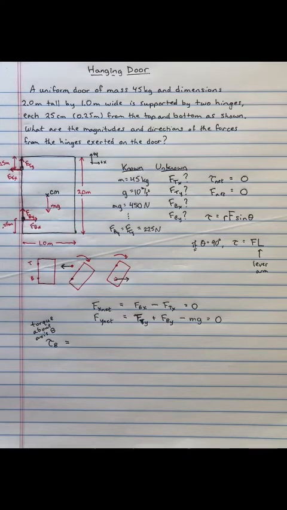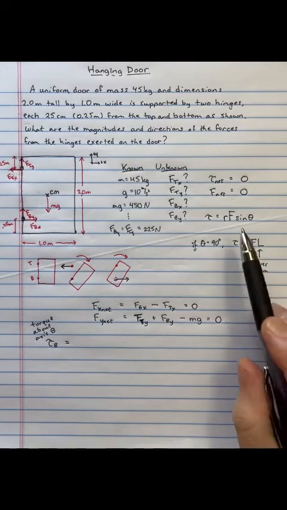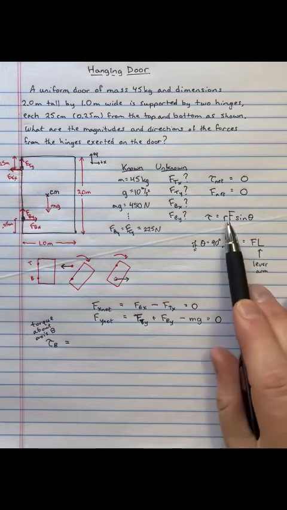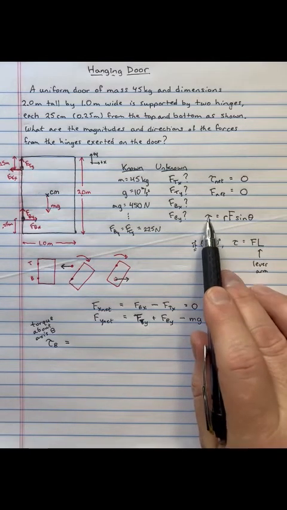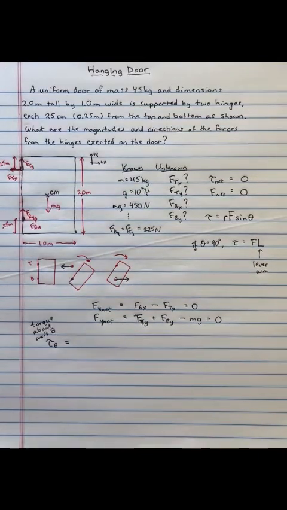Also, if the force is acting at that particular point, no torque. Why? Because then R or L are both equal to 0. No distance from the point, no torque. Which is to say, by the way, as a reminder, every time we do a torque problem, we have to have a distance away from the axis of rotation.